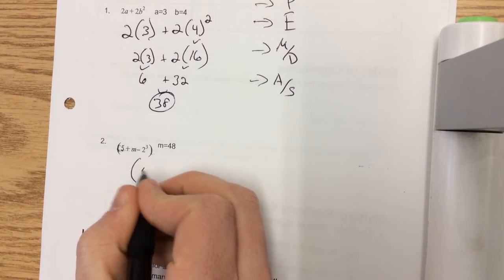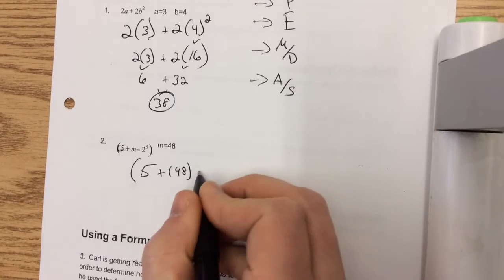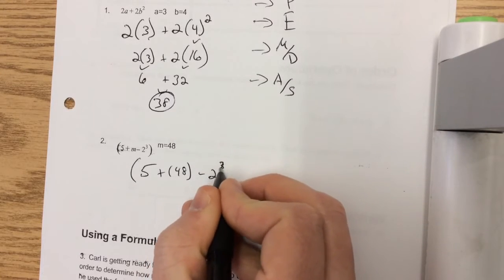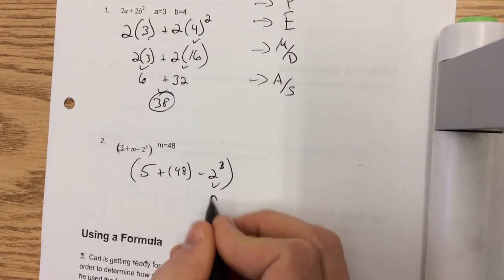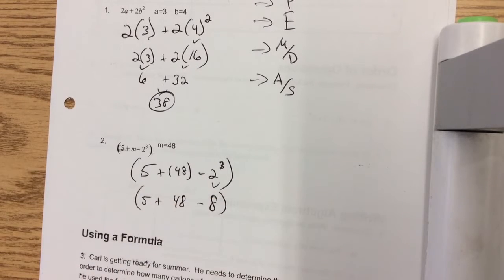Next one. We have 5 plus m minus 2 cubed, and m equals 48. And it's in a whole set of parentheses, so we're going to substitute it in. It's going to take the place of m. And we're just going to follow the order of operations as it is. First up is exponents, and that's going to be an 8. And we have 48, so 5 plus 48 minus 8.